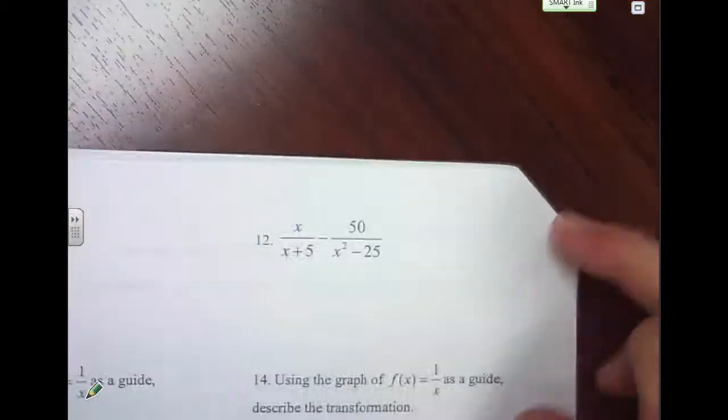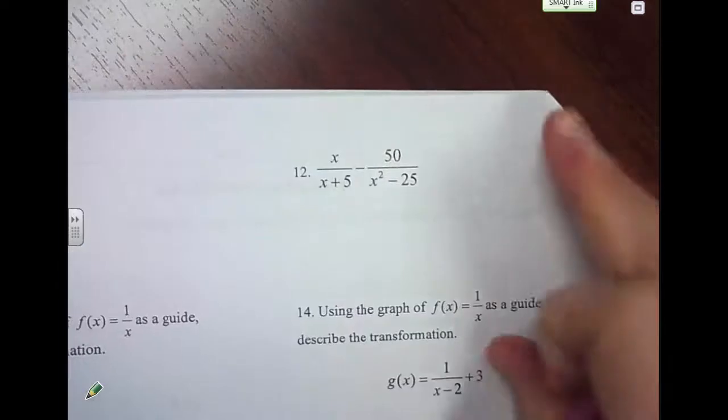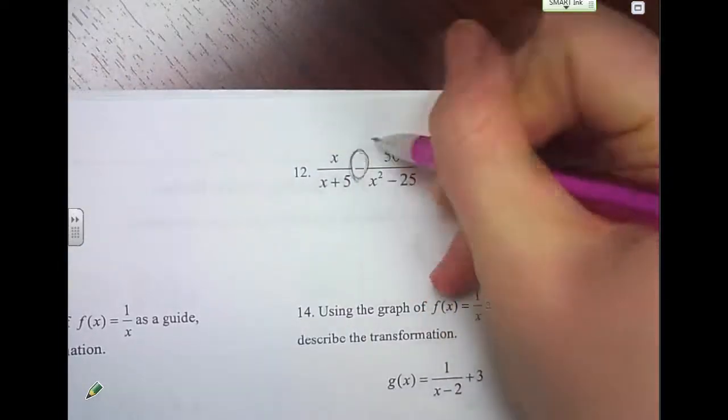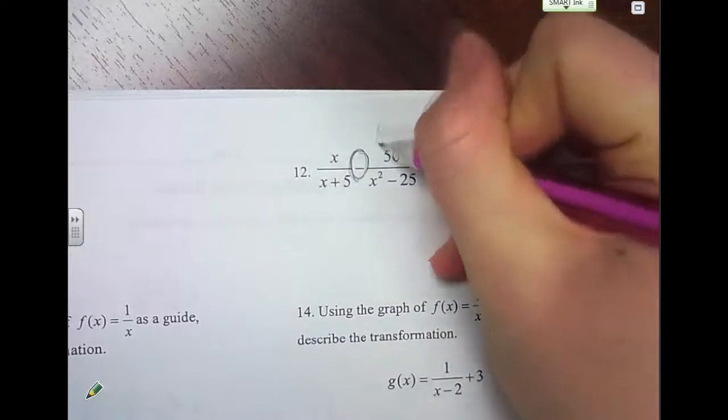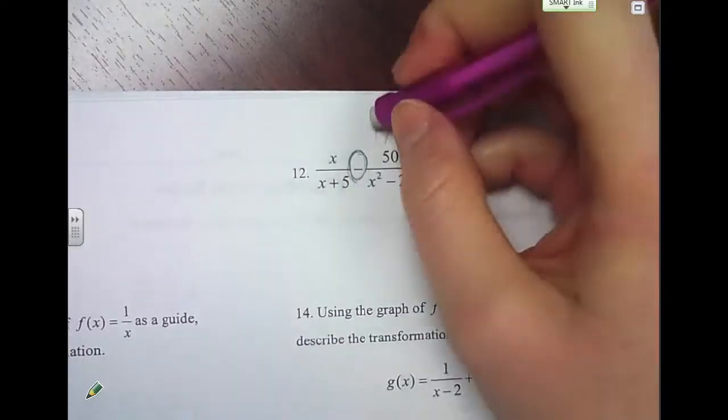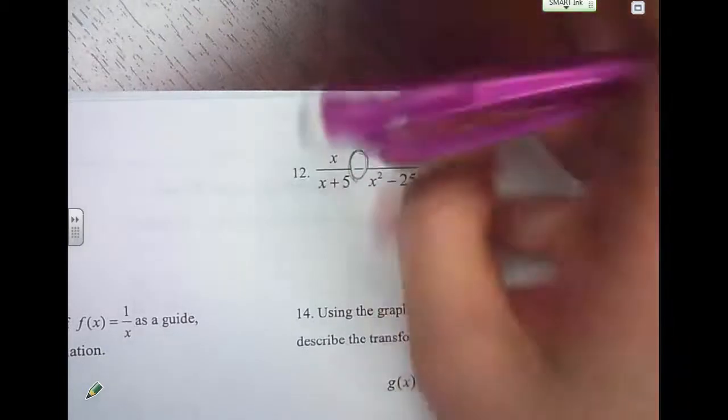Okay, on the back, let's do number 12. Now the thing to be extra careful about on subtraction is the minus sign has to distribute. So if this was like two things, like maybe x plus 2, it would distribute to both of them. So that's a very simple mistake a lot of people can make.